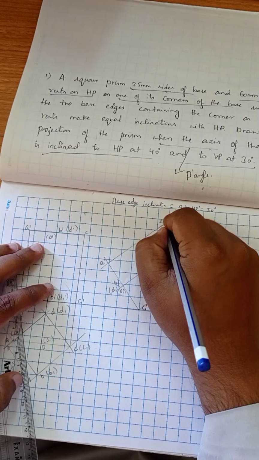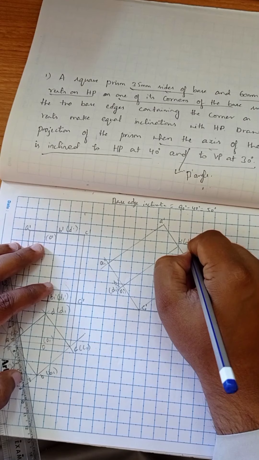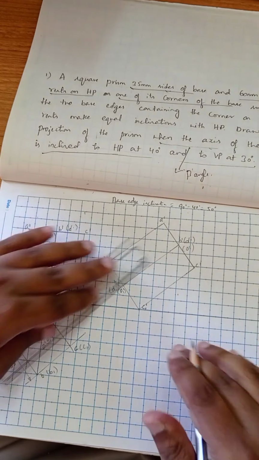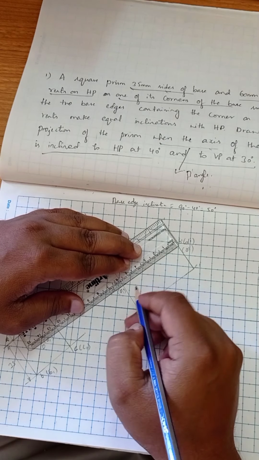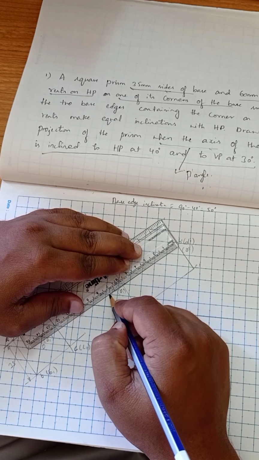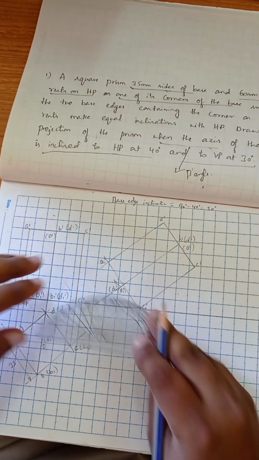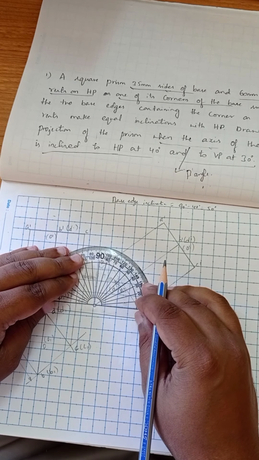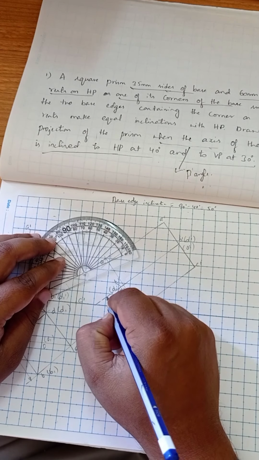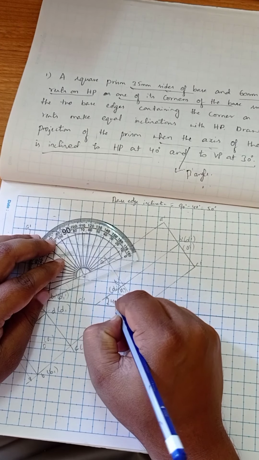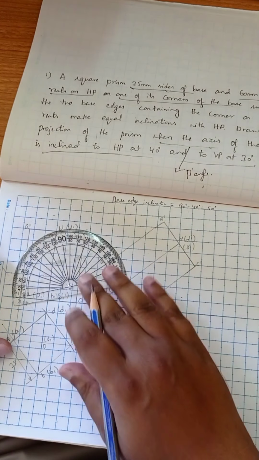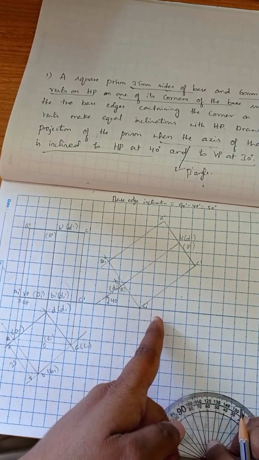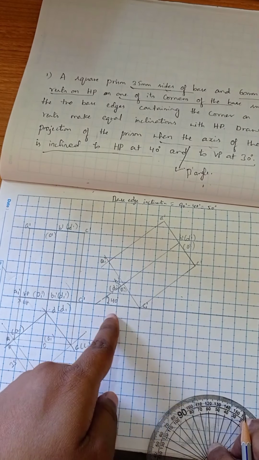Here we will name it A dash, B dash, D dash, C dash and O dash. Now you extend this. This is our axis line, right? You just extend it. Now you find out the angle. You will get exactly 40 degree. So remember, base edge inclination is 90 minus the angle of inclination to HP, 40. So it is 50. Inclining this to 50 degree in order to get 40.